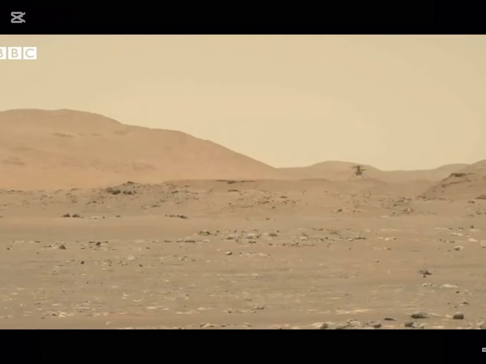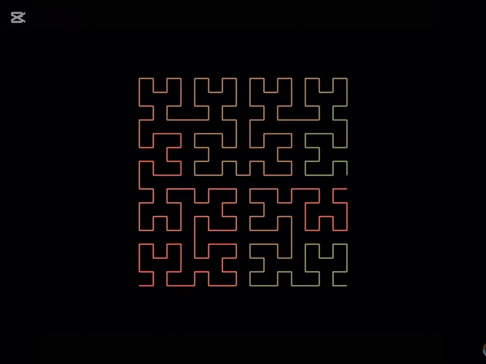So, next time you see a robot or you use your Wi-Fi, just remember the magic of the Hilbert curve. It might be helping things work more smoothly behind the scenes.